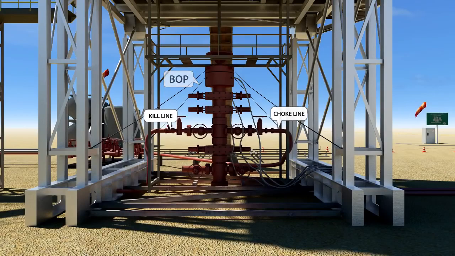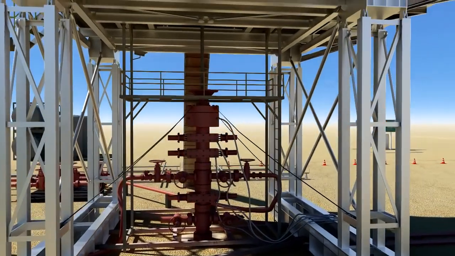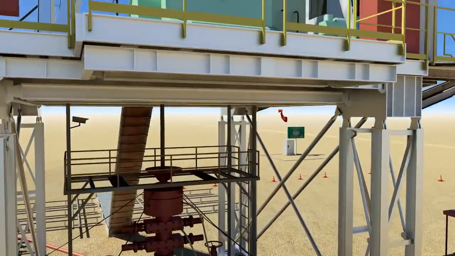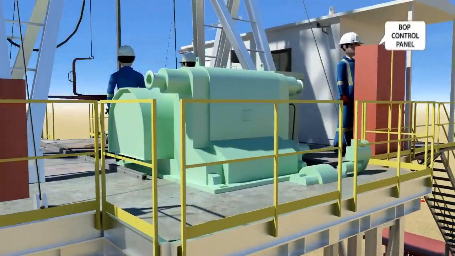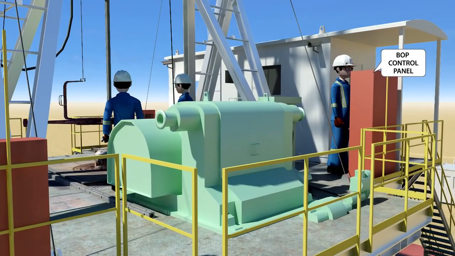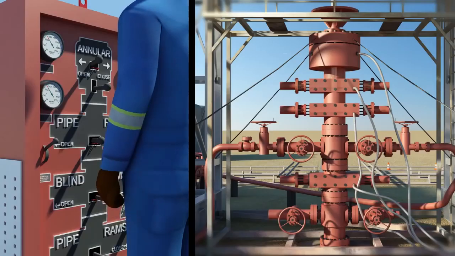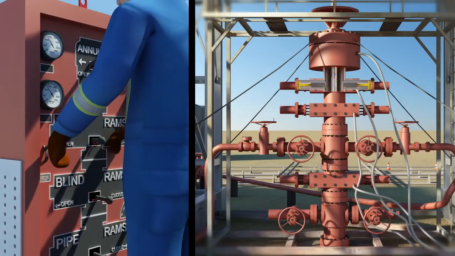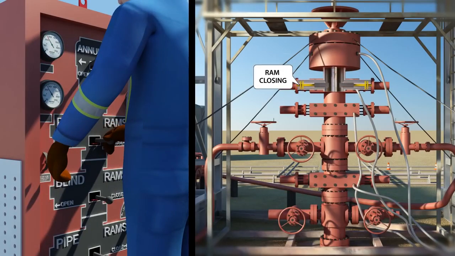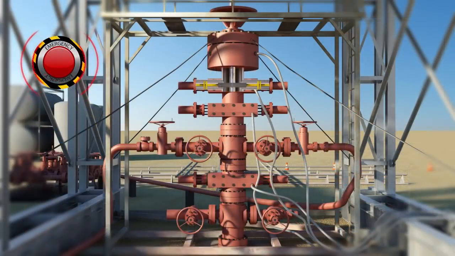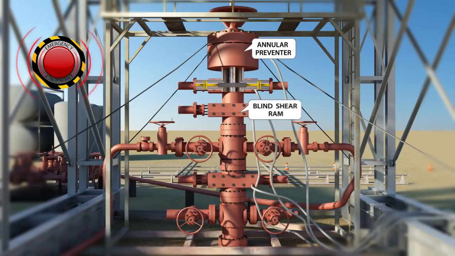This is done by closing the BOP using one of the BOP control panels, one situated on the rig floor and the second situated in the Koomey unit. The driller will shut in the blowout preventer to stop the flow of formation fluids out of the wellbore. Then, he will activate the alarm and notify the ADCO drilling supervisor and rig manager.